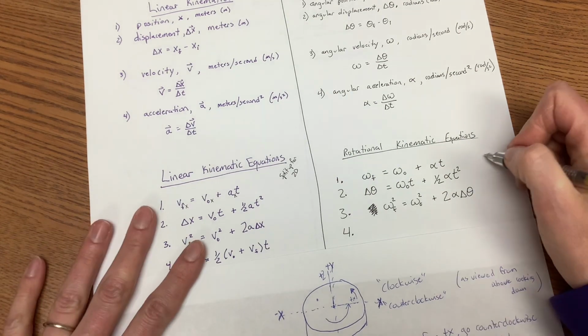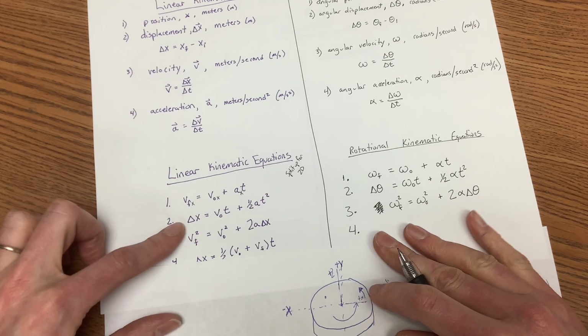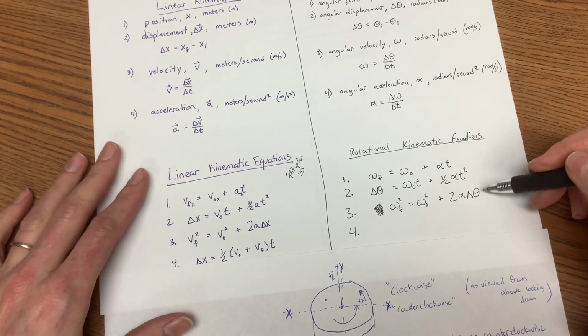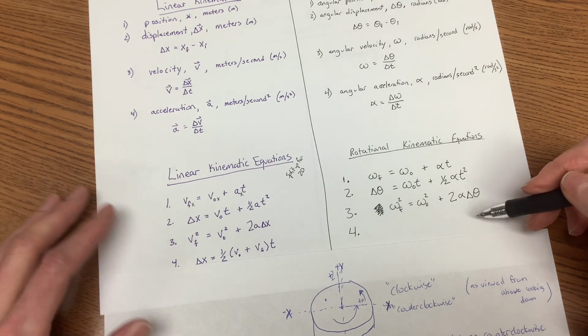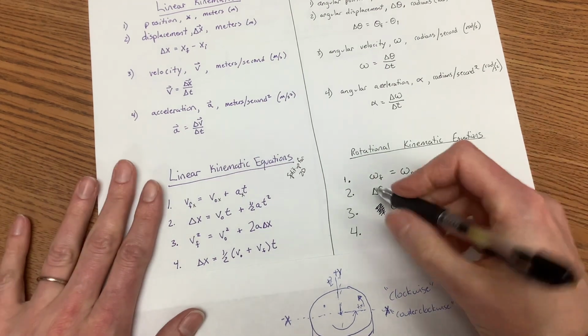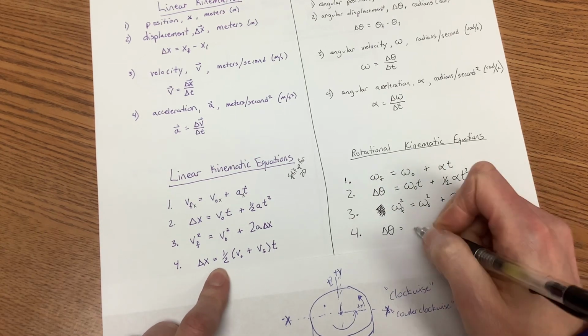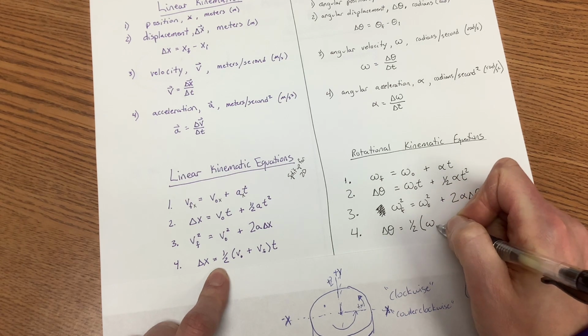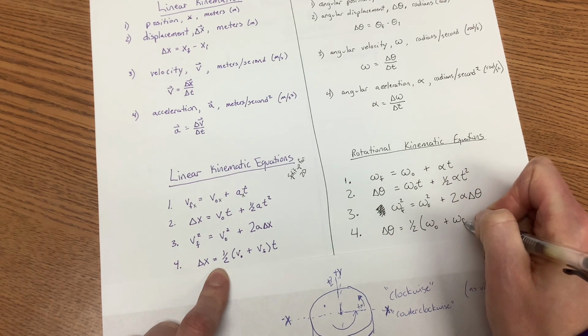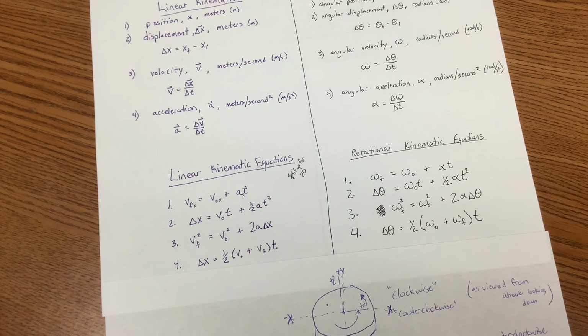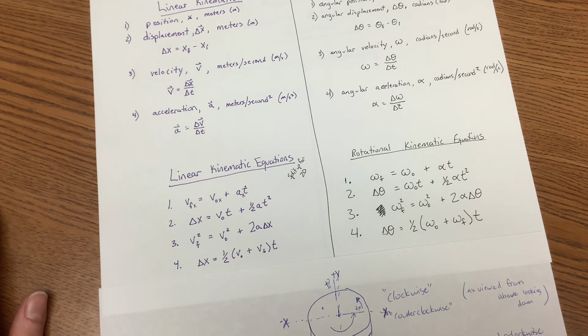Last one. At least one or two of these are definitely on the equation sheet, and I know this one is not, I'm not sure about this one, but it still works the same. So delta theta is 1/2 omega naught plus omega f times t. Okay. So if you're in a bind and you need to find an equation, you're like, I don't even want to look down on the equation sheet, you could just look at where those kinematic equations are, because they're at the very top of that list of equations on the sheet. Okay.